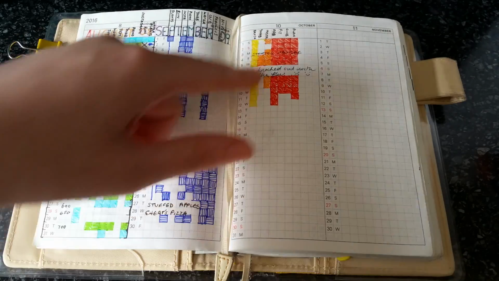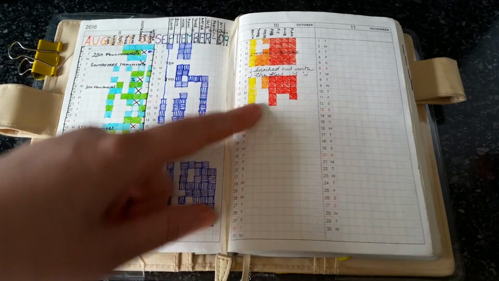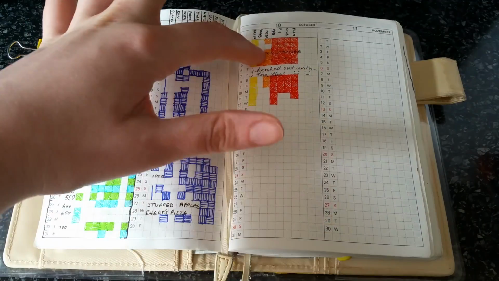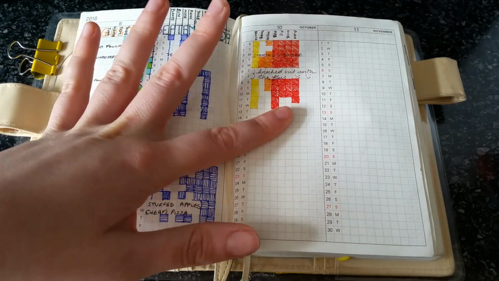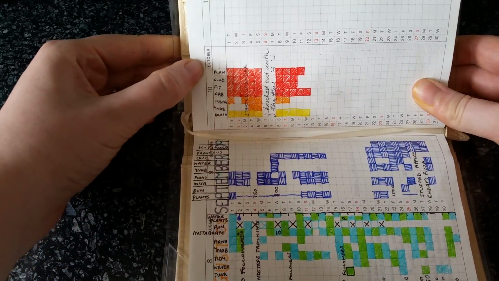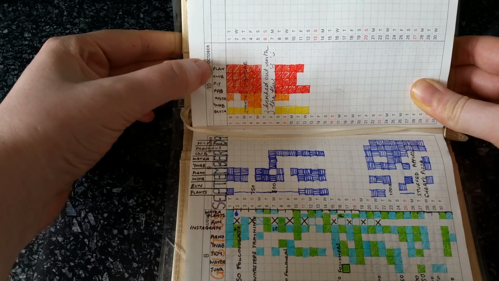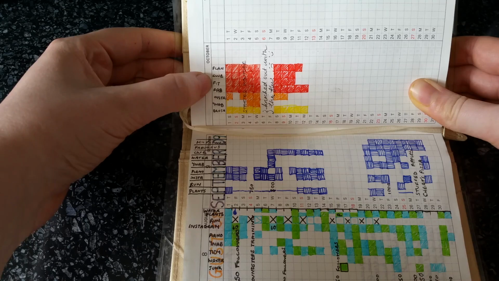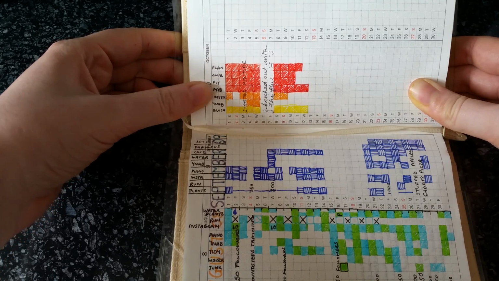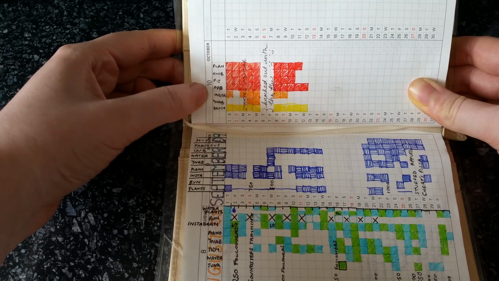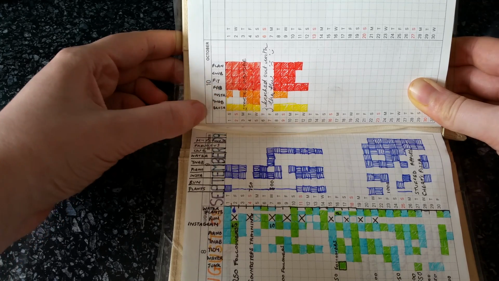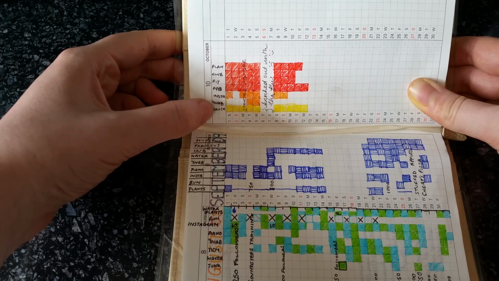Here I now use them more for habit tracking, and the colours denote different times of the day. Yellow is morning, orange is afternoon, and red is evening. And you can see the habits that I've decided to track here. I've got planning, something to keep track of my cycles, my Fitness Pal, my The Fabulous app. I don't know if you guys know about that, but it's really good for some habits. Instagram tracker, finance, and brushing my teeth as soon as I wake up.